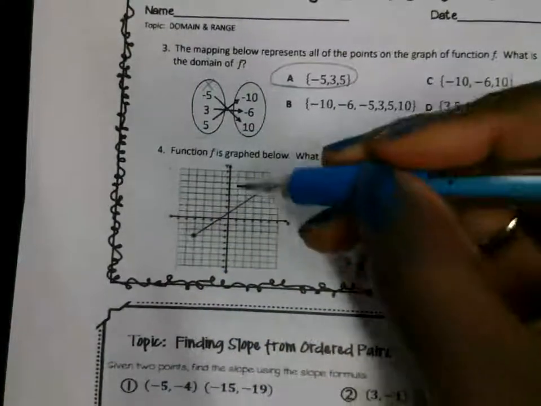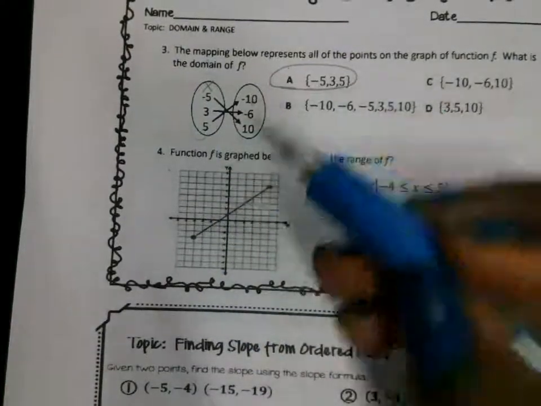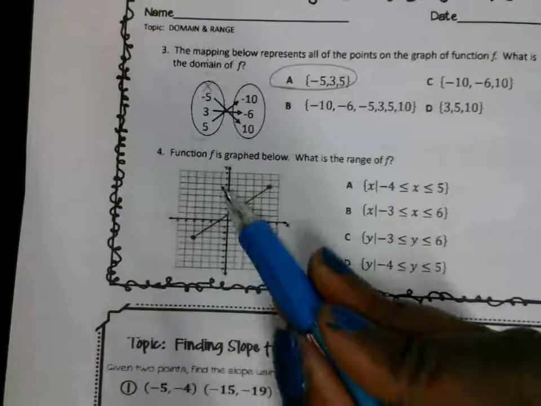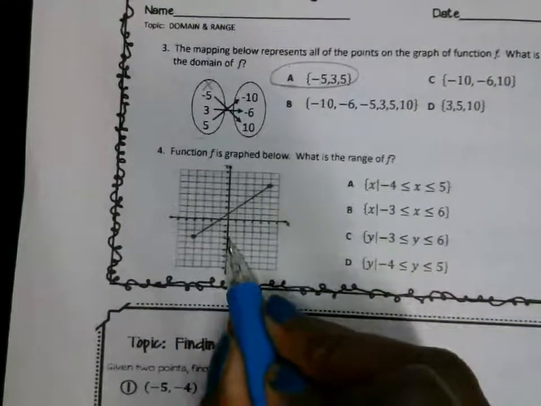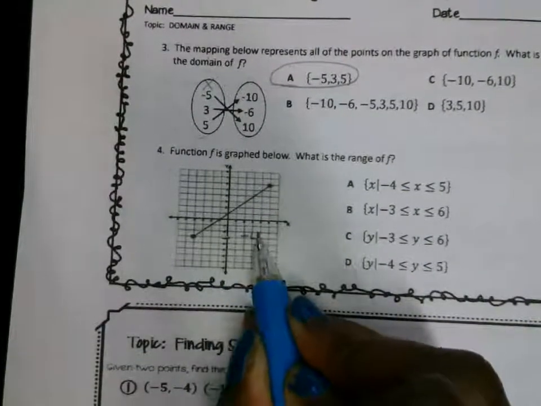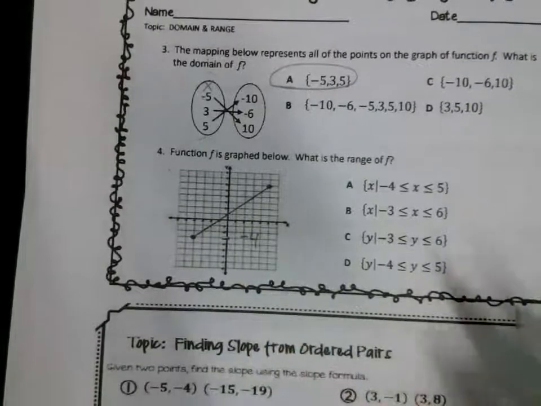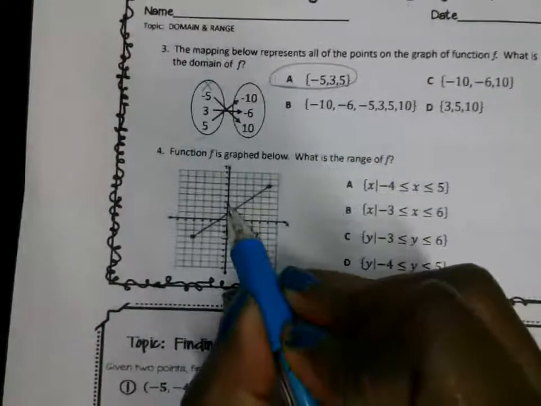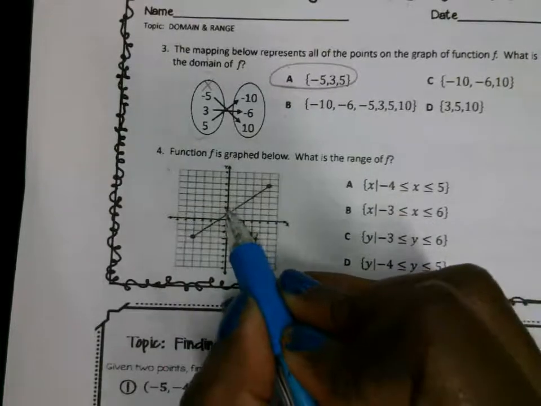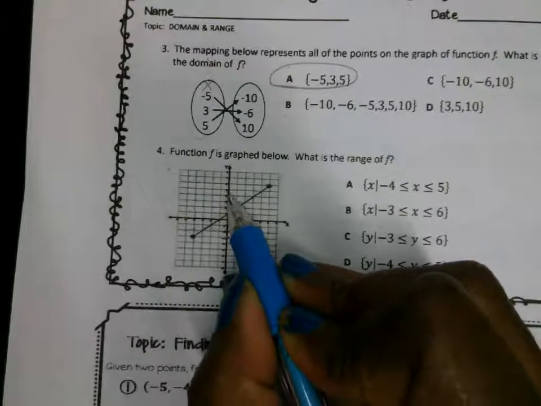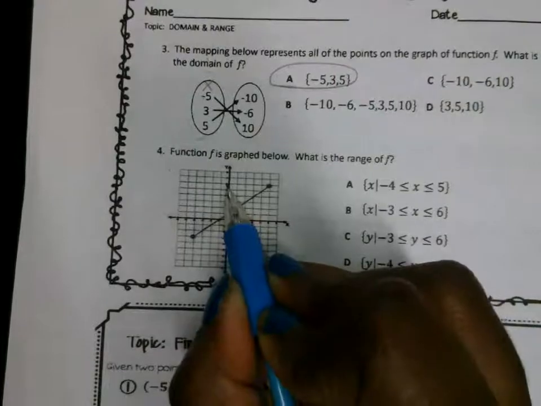What is the range? We're looking at the smallest number on the y and the largest number on the y. What's the smallest number on the y? -4. What's the largest number? 1, 2, 3, 4, 5, 6.